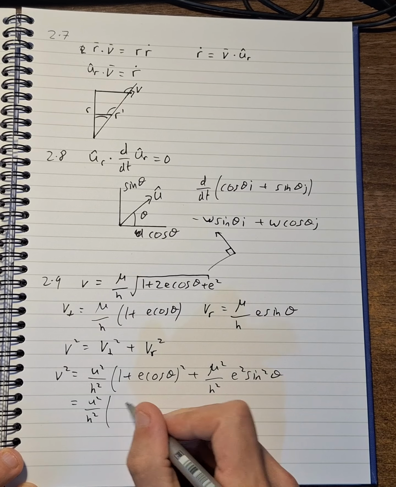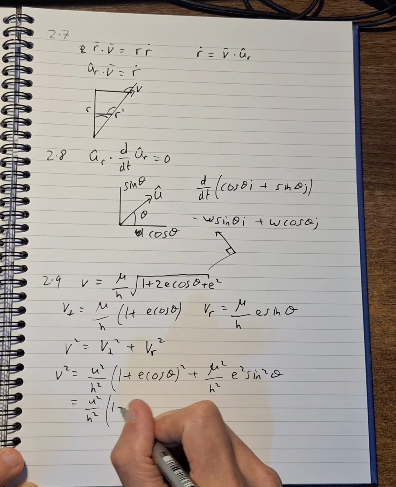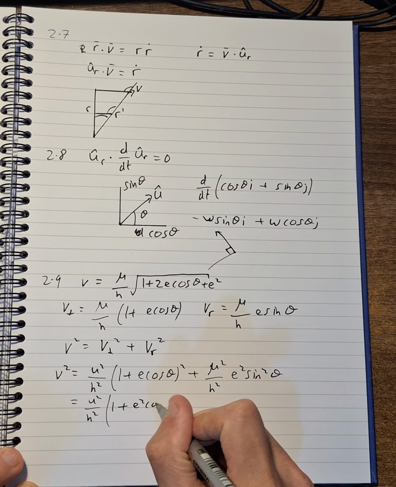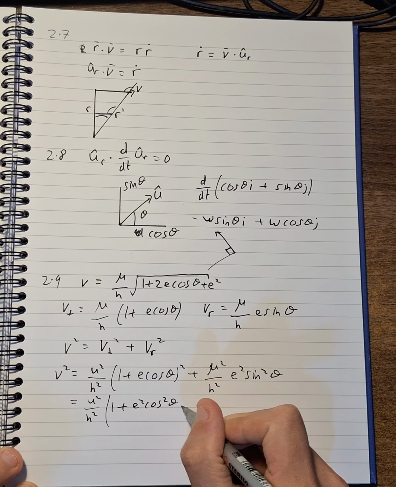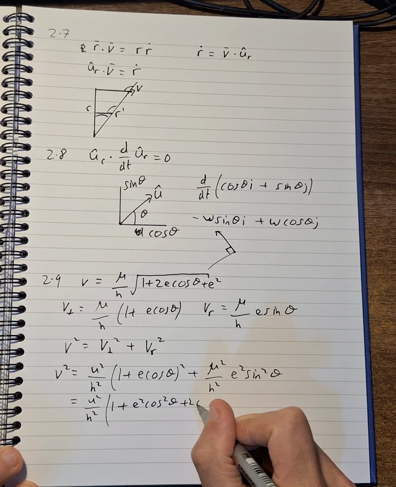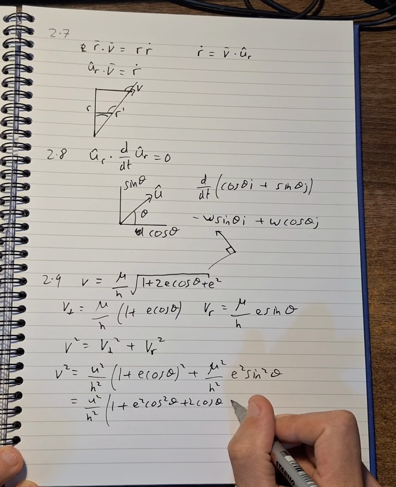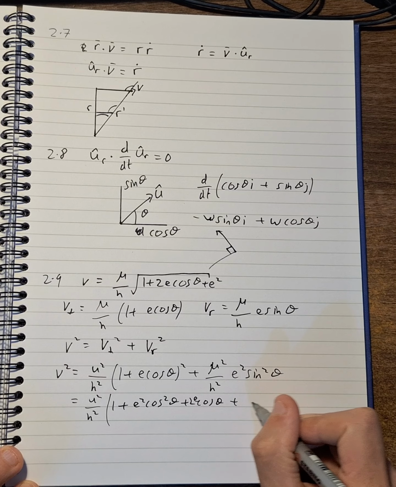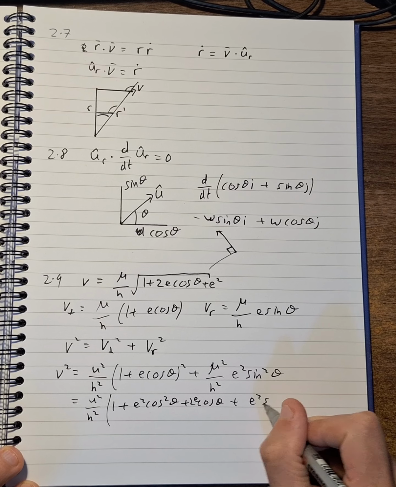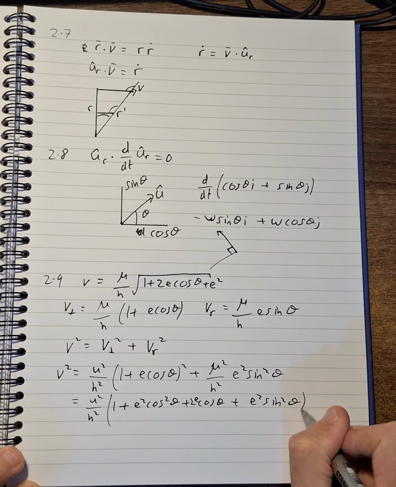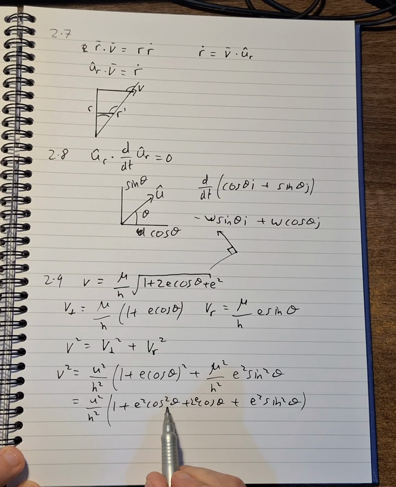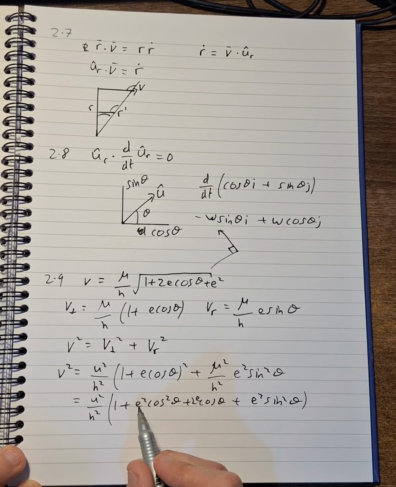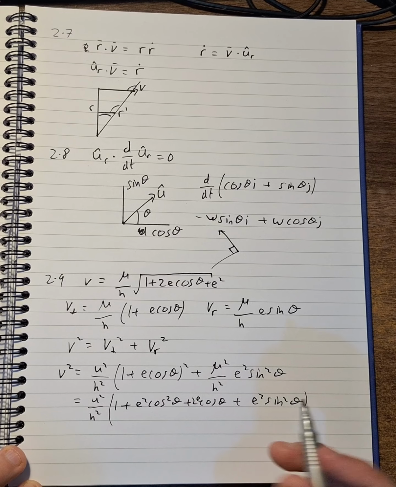Let's take that out now, and we'll say that's 1 plus 2e cos theta plus e squared cos squared theta plus e squared sine squared theta. Now, cos squared theta plus sine squared theta is 1. So when you extract the e squared, you've got that plus that, and that is 1.